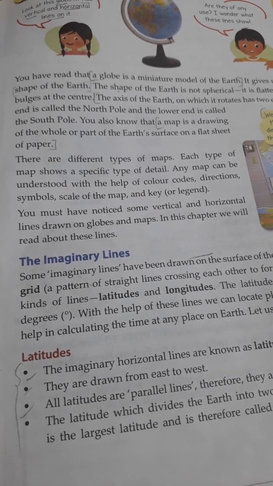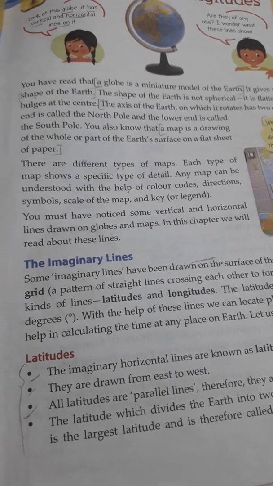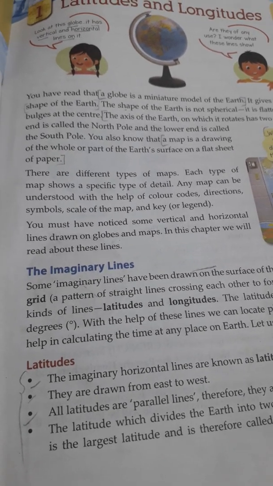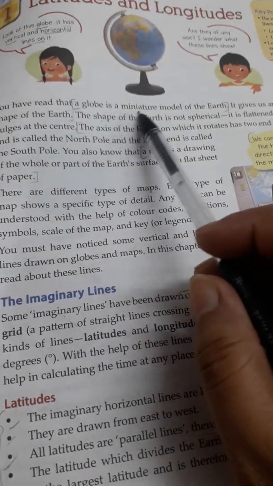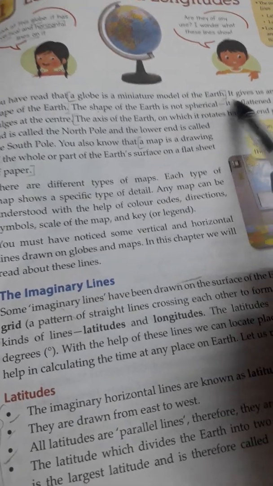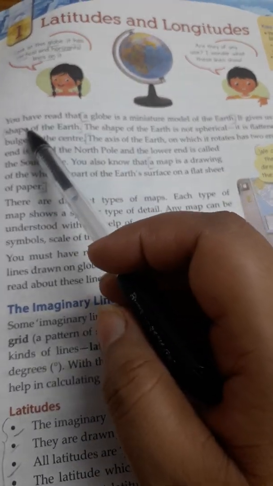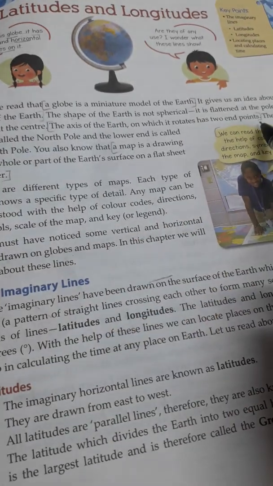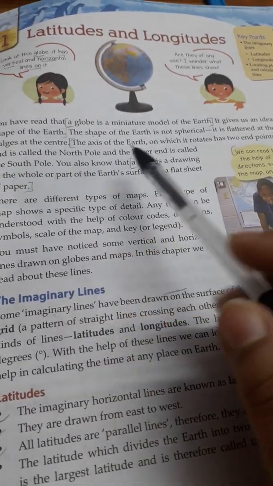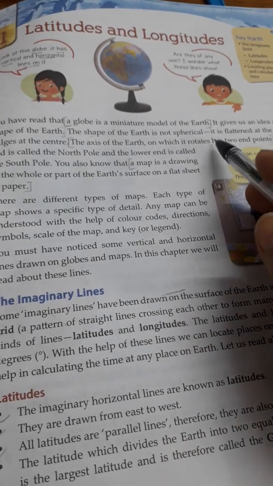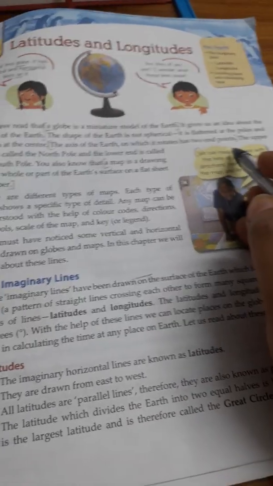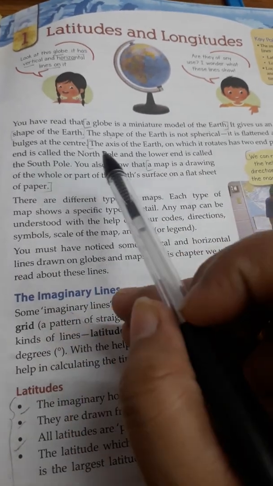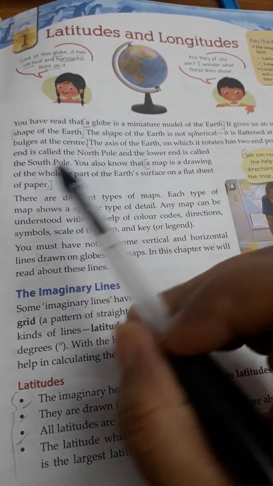In our previous video I gave an intro about latitude and longitude. Here I have the book. I will read some points for you. A globe is a miniature model of the earth. It gives us the shape of the earth. The shape of the earth is not spherical. It is flattened at the poles and bulges at the center. The axis of the earth on which it rotates has two end points. The upper end is called the North Pole and the lower end is called the South Pole.